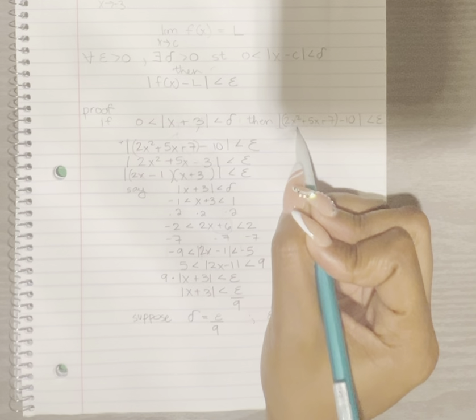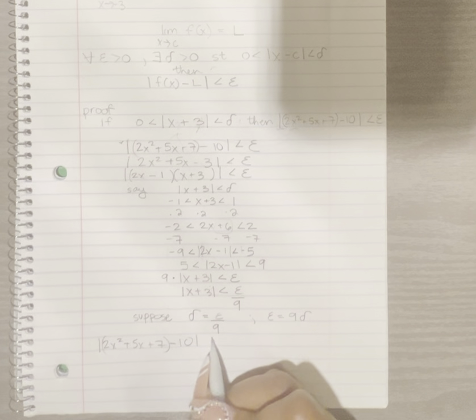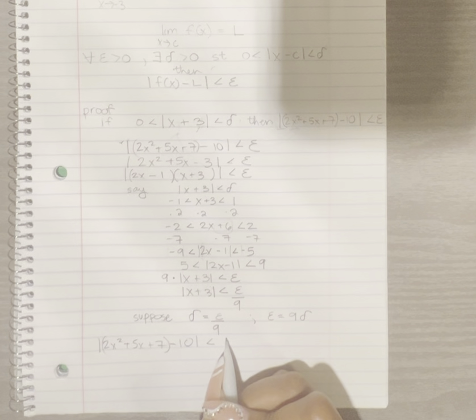Now let's go back to the end, to my original conclusion. We stated that the absolute value of my function minus my limit, so 2x squared plus 5x plus 7 minus 10, is less than epsilon.